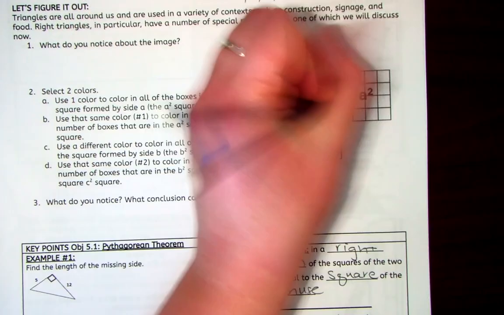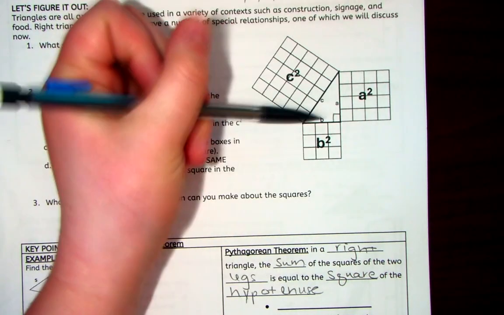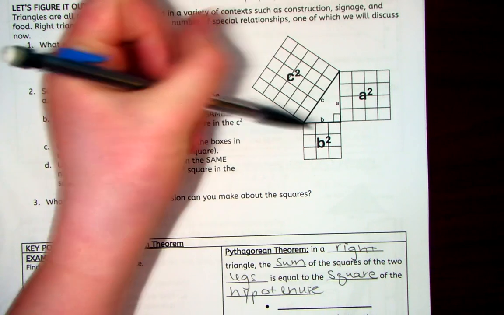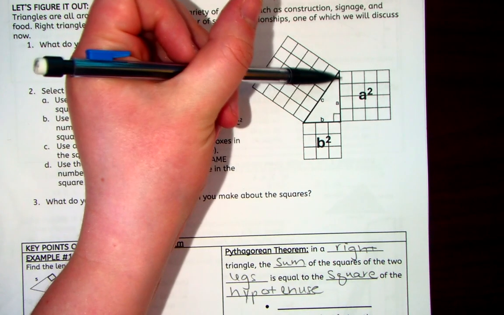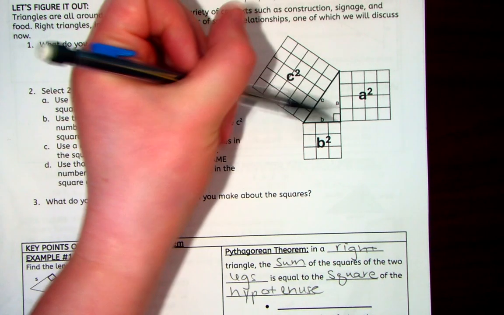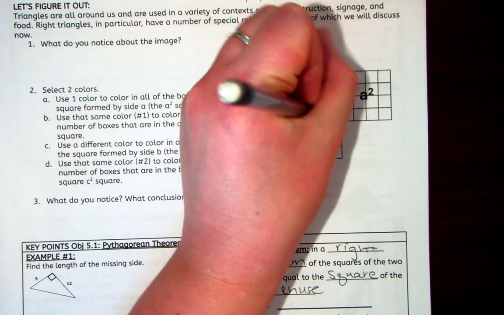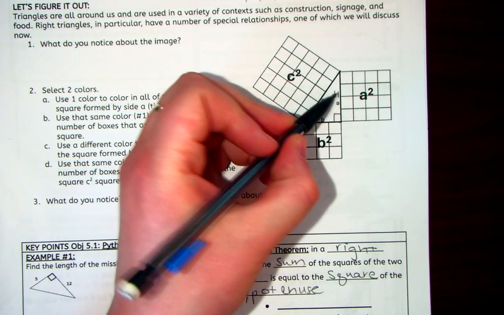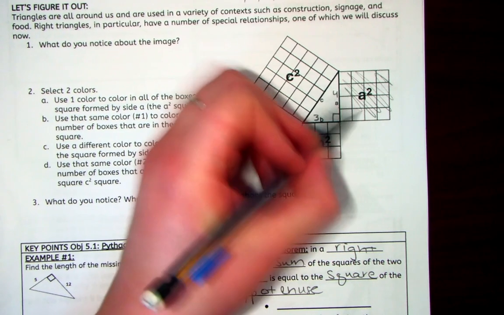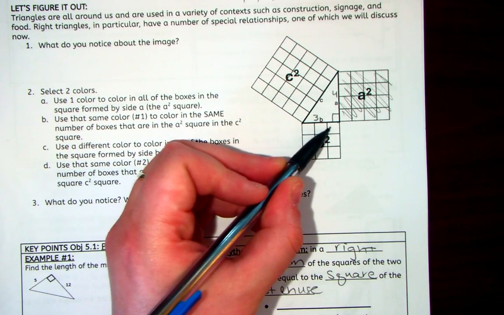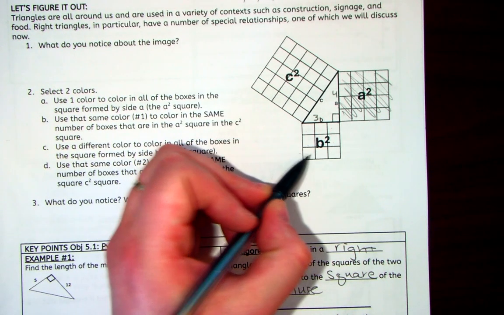Okay, so that's a lot of language. Basically, if we've got a right triangle here, with our two legs A and B, we square these two legs, make squares out of them. This leg is 4, this leg is 3. So 4 times 4 makes a square of 16, 3 times 3 is a square of 9.